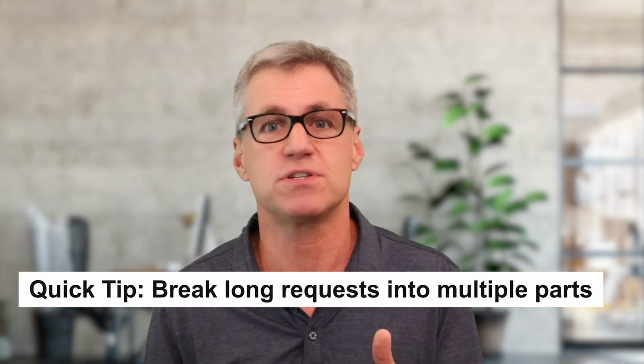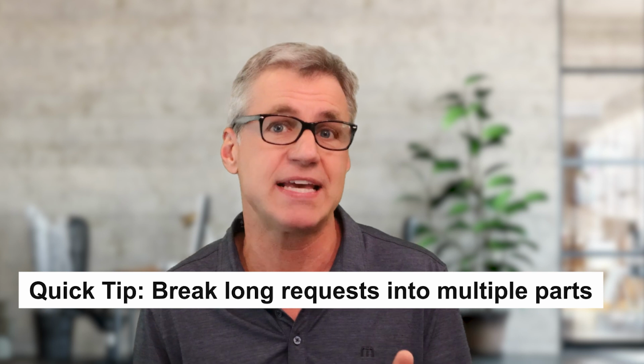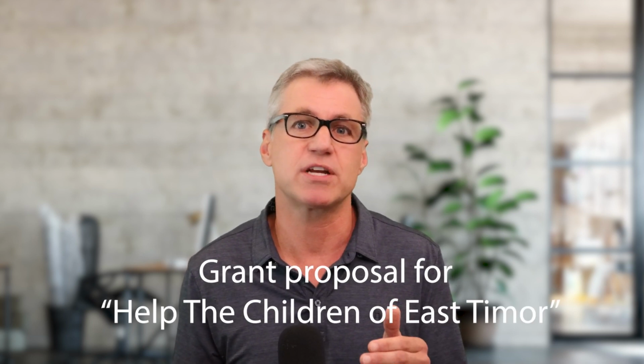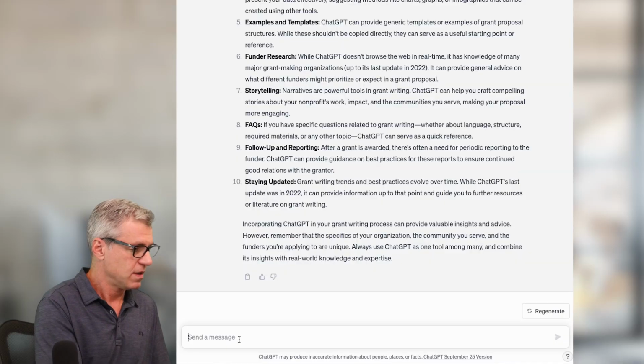Quick tip, if you're going to ask it to write something lengthy, you'll need to use this approach as it has limits on the amount of text it will produce with any request. So let's keep going with the grant proposal example. Let's have it come up with a draft grant proposal for a fictitious nonprofit organization I'm going to call Help the Children of East Timor. To do that, let's start with an outline to make sure we're on the right path.